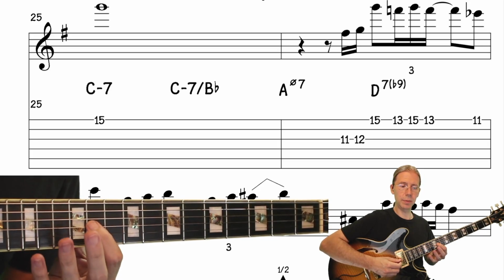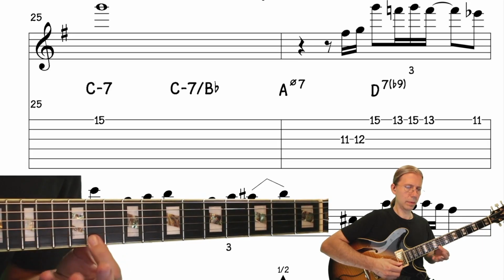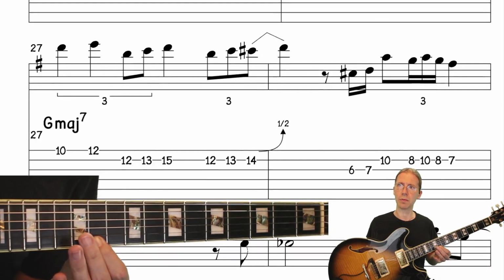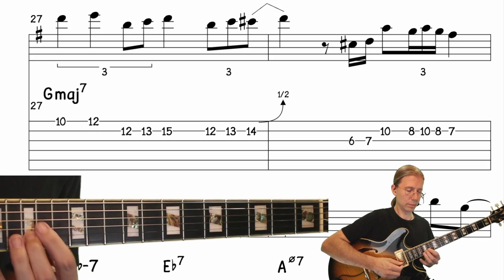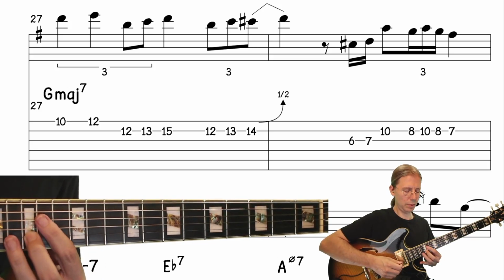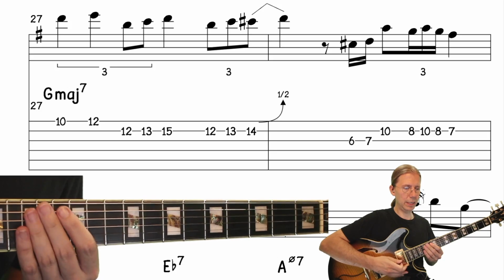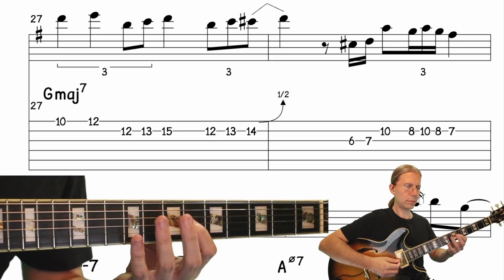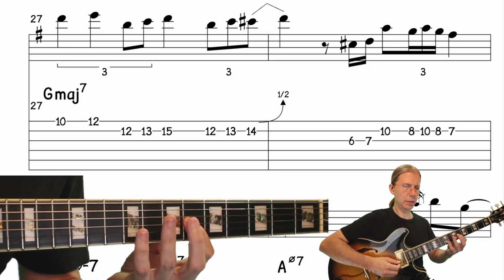And we're going to start out similar to that. Okay, and then we're going to move down from there. So I'm sliding into that, so you can make little decisions on what you want to do with it, but it restates that with a little bend on the 14th fret. Okay, and then we get back to 6th position.